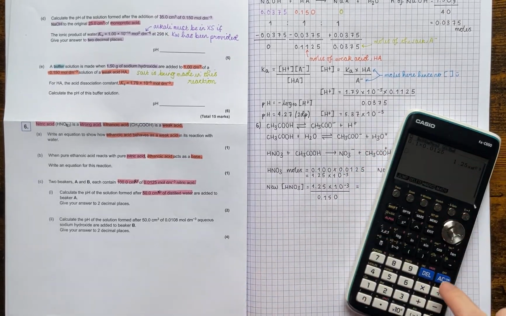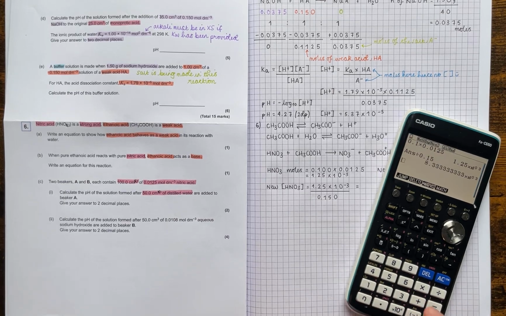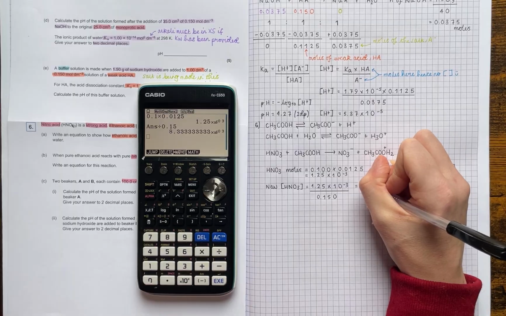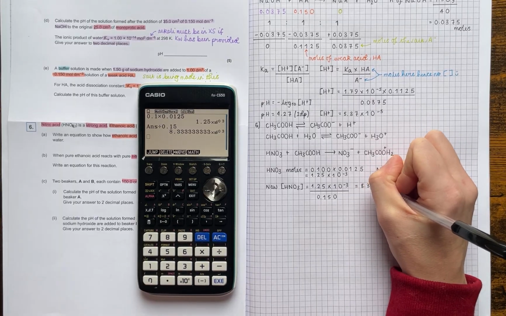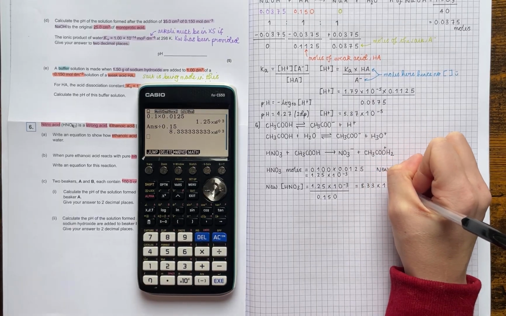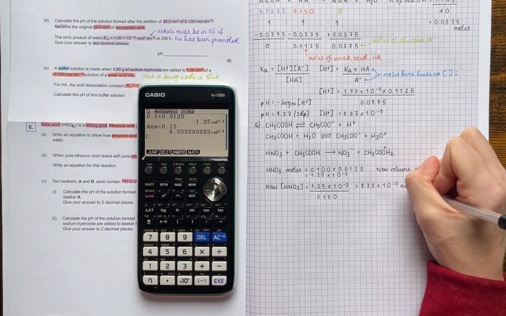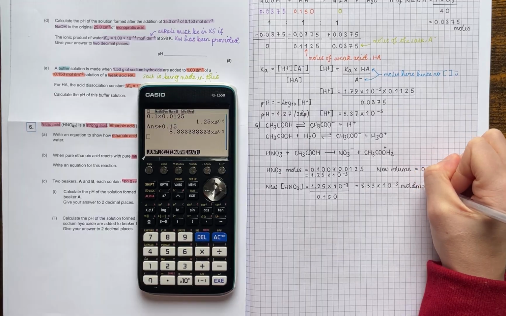Which is 8.3 recurring times 10 to the minus 3, so 8.33 times 10 to the minus 3 to 3 significant figures, and that's concentration, so mol dm minus 3.